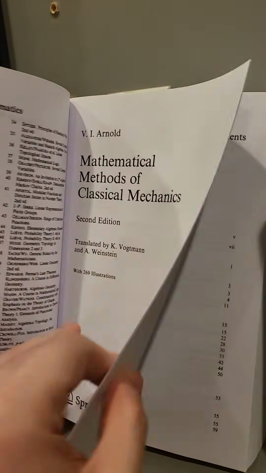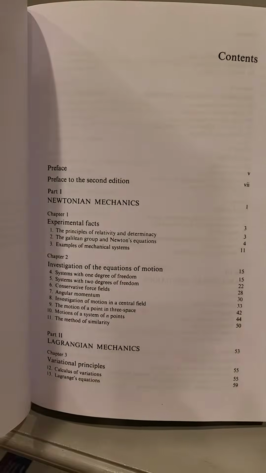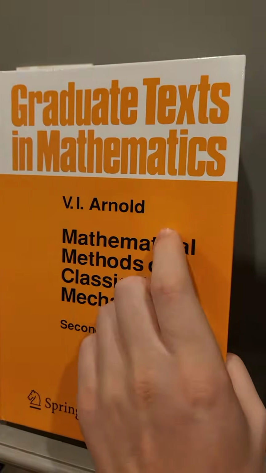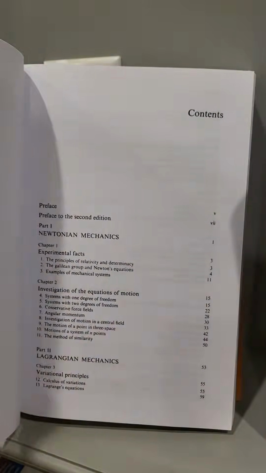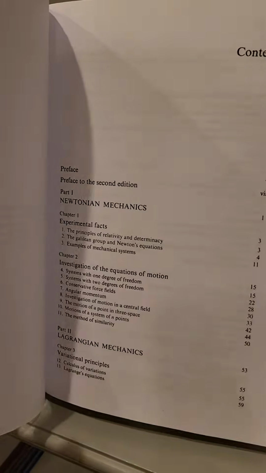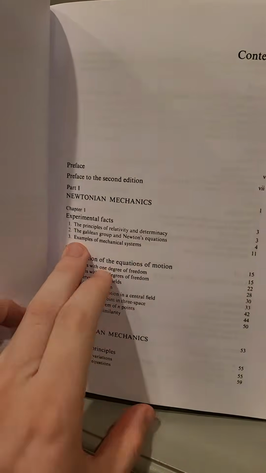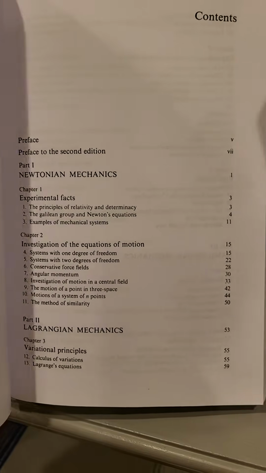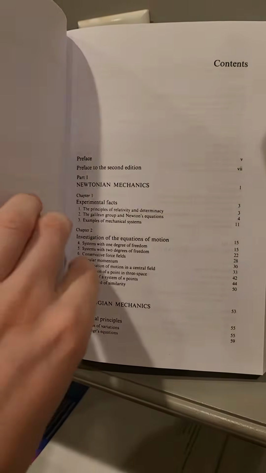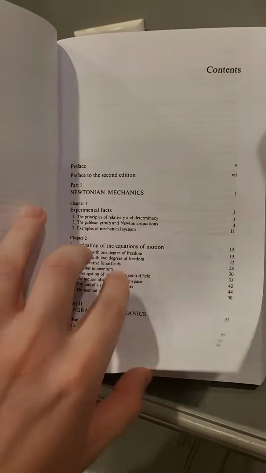So let's just take a quick look at the table of contents here. Arnold is going to be more mathematically oriented and is going to assume more of a math background as a result, okay? And you'll see that especially when we get into the part on Hamiltonian mechanics. So part one is Newtonian mechanics. And just keep an eye on the specific subsections of the chapters. So part two, we're getting into Lagrangian mechanics.